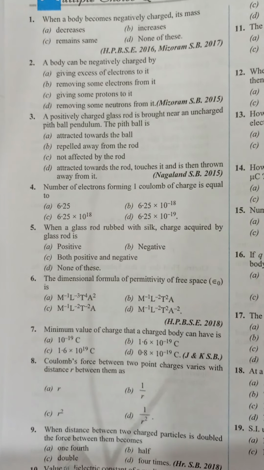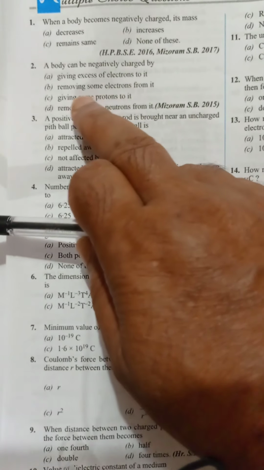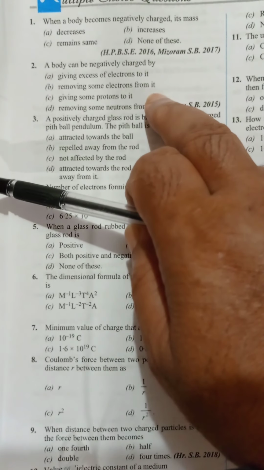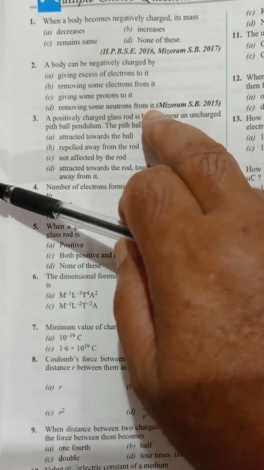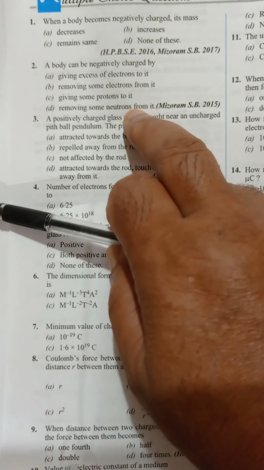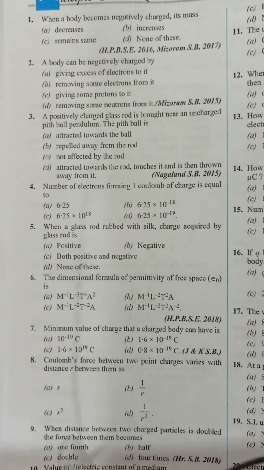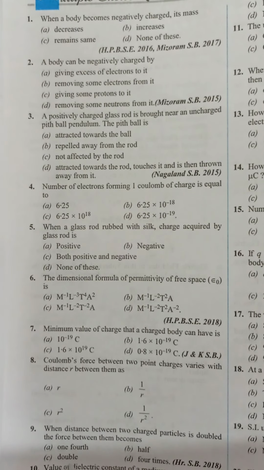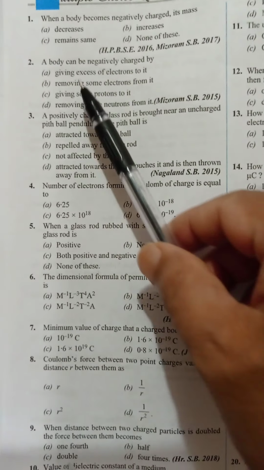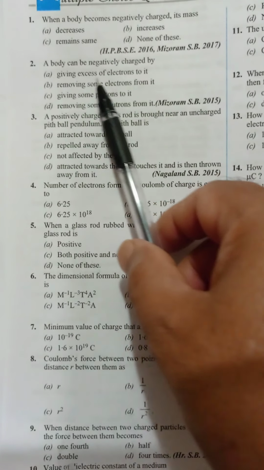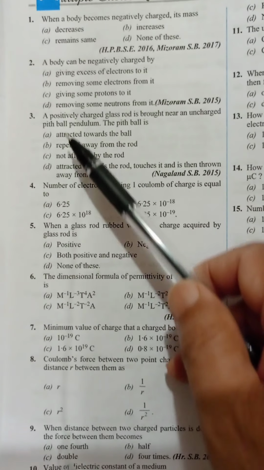A body can be negatively charged by giving excess electrons to it, removing some electrons from it, giving some protons to it, or removing some neutrons from it. Neutron is an uncharged particle, so this is not possible. By giving some protons, we cannot touch the protons. They are inside the nucleus. So a body can be negatively charged by giving some excess electrons to it. So the correct choice is choice A.